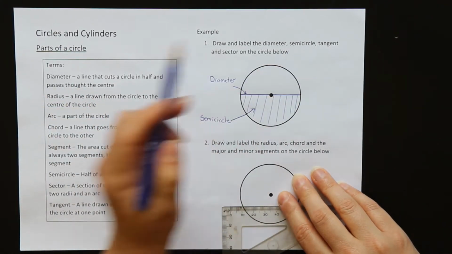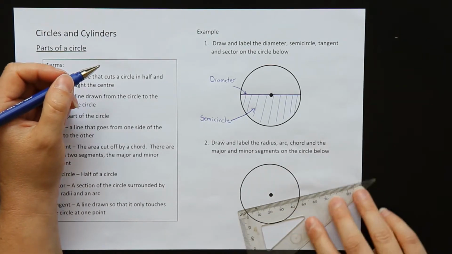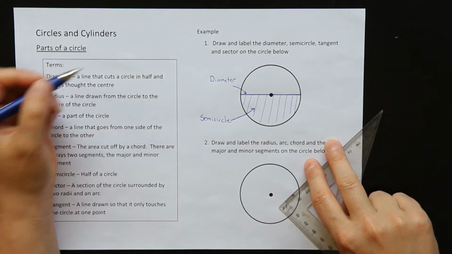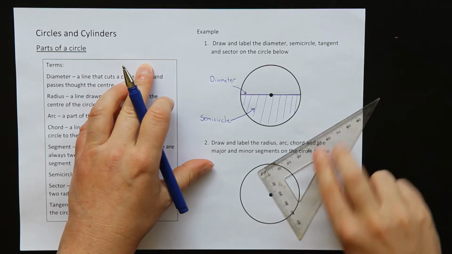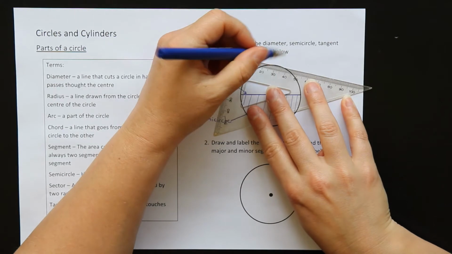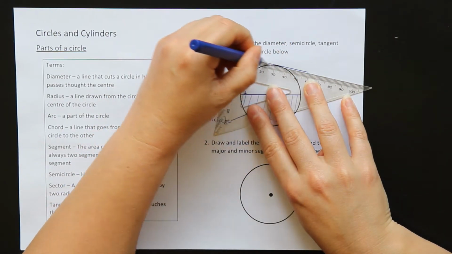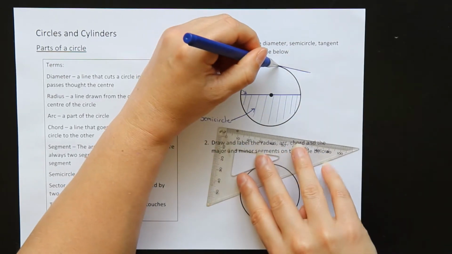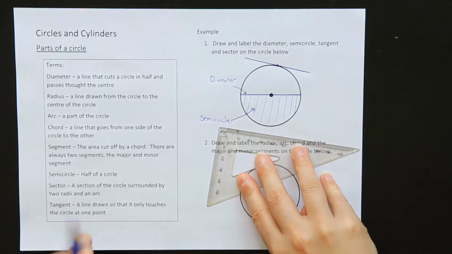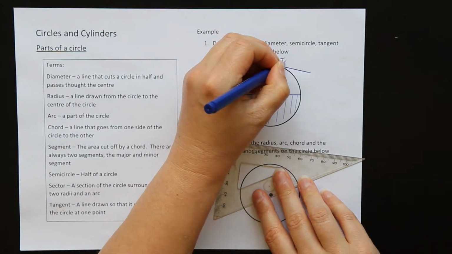Okay, the next thing we want is a tangent. A tangent is a line that touches the circle at only one point. Okay, so I'm going to draw it up here near the top. So I just have a little bit of the circle poking at the top of my ruler, and I draw a line so that it just touches at one little point and keeps going. That is what a tangent looks like.